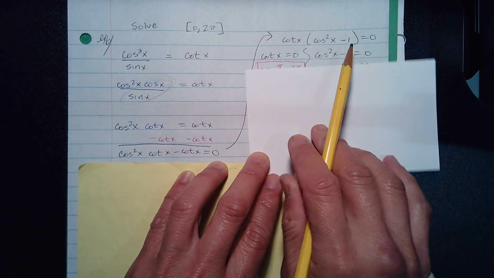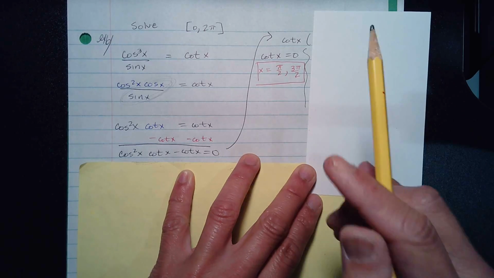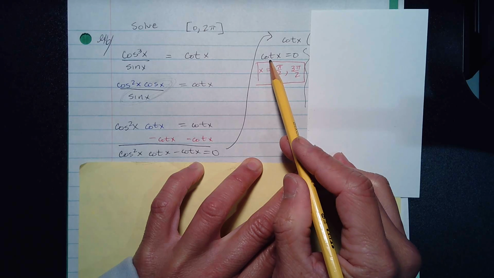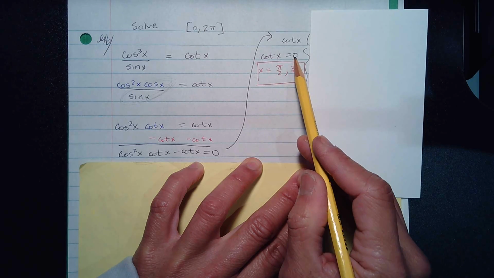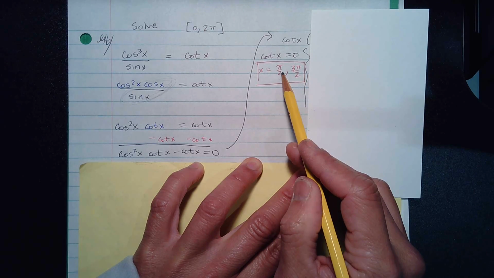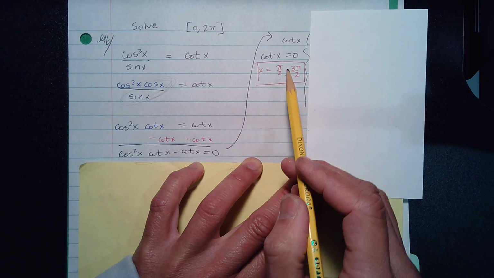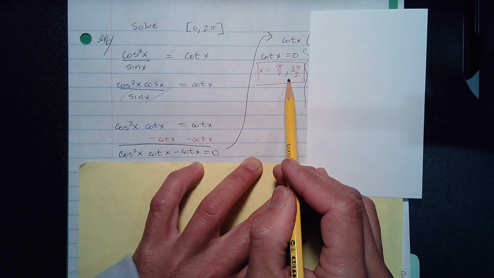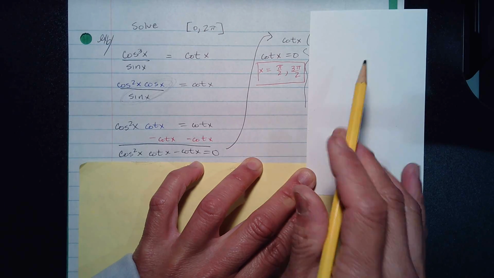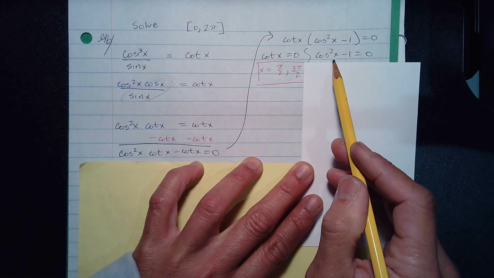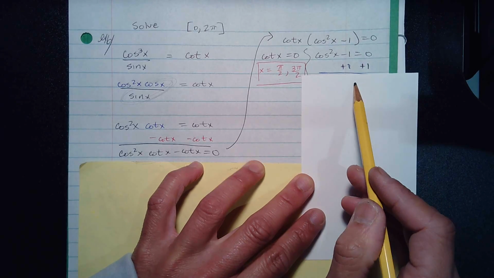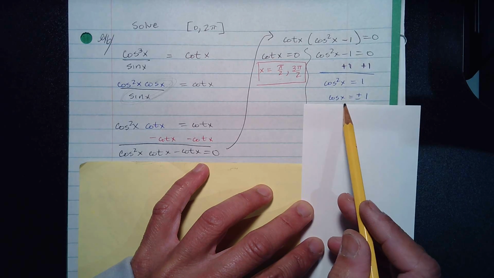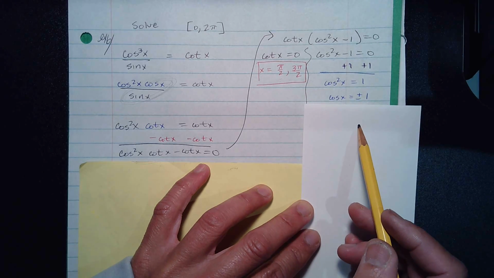So cotangent x equals 0. Again, from chapter 4, what you're asking yourself is, cotangent of what angle gets us 0? It's pi over 2 and any multiples of pi over 2. But since our answers are restricted from 0 to 2 pi, these are the two answers that we can use. We'll take the next factor, set this equal to 0, add 1, cosine squared x equals 1, cosine x equals plus or minus 1.